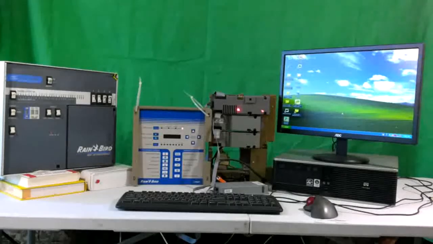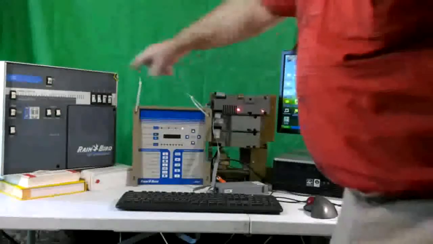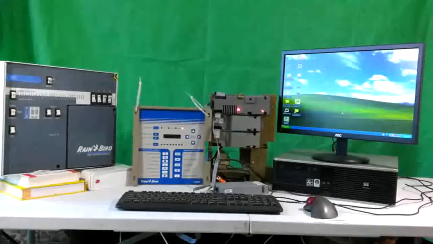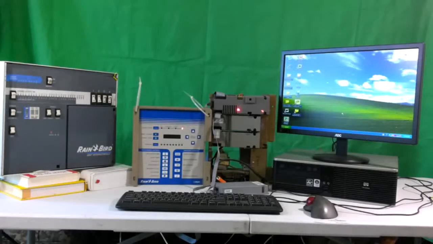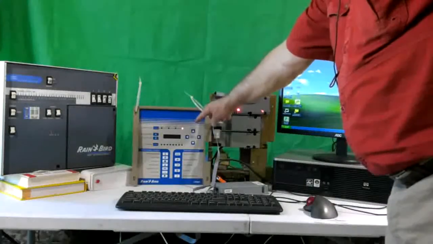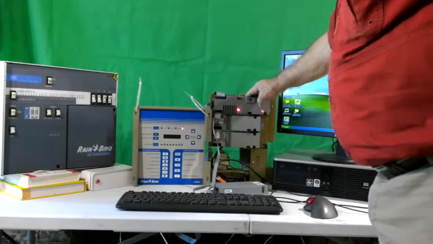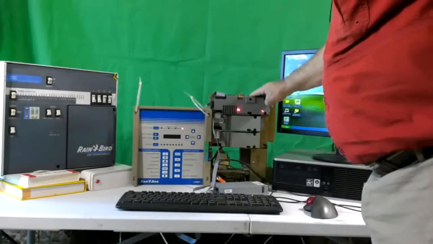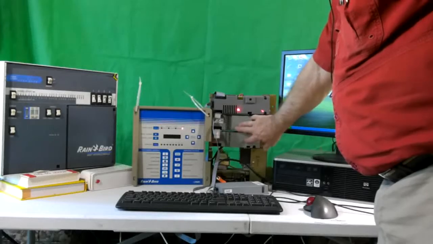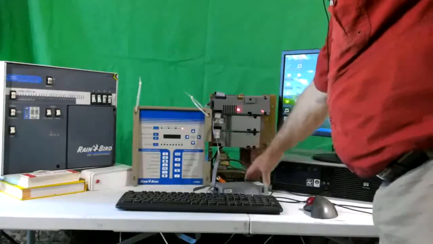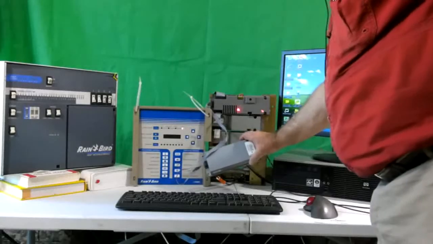The computer has a copy of the Nimbus program on it. That is connected to the Maxi interface module, the MIM, which is over here. The MIM is then connected to the field satellite, which is comprised of a faceplate, a power interconnect that is mounted on a power chassis, two output modules, and also connected is a two-wire communication module.